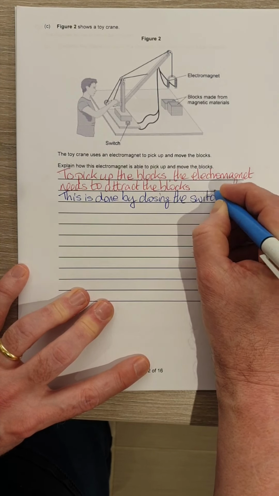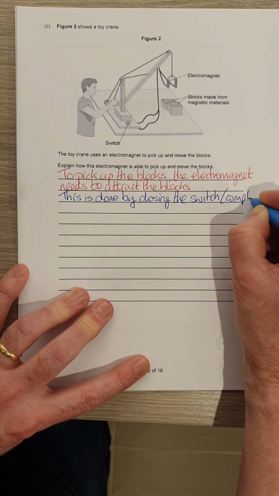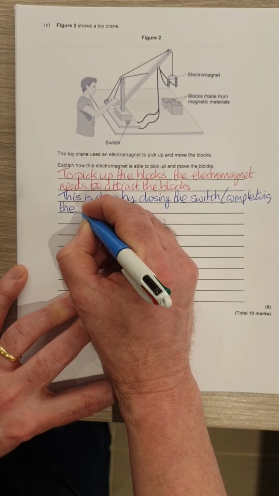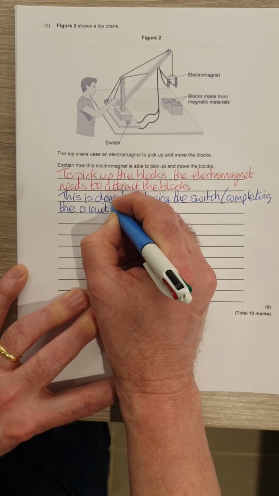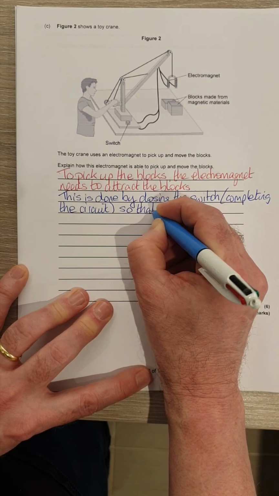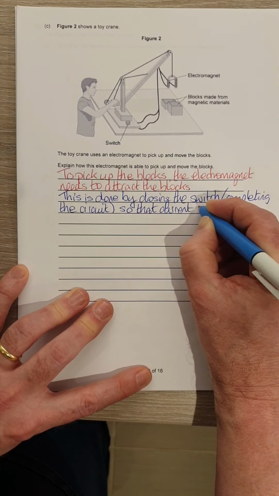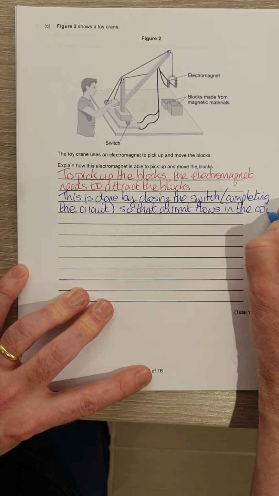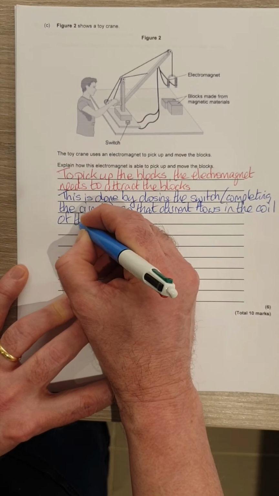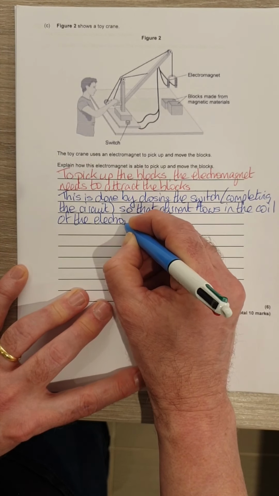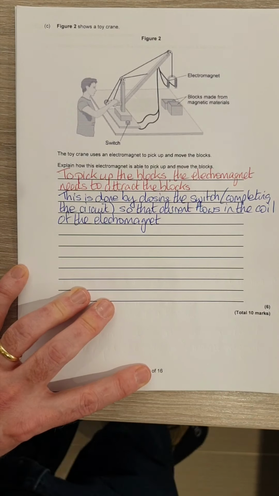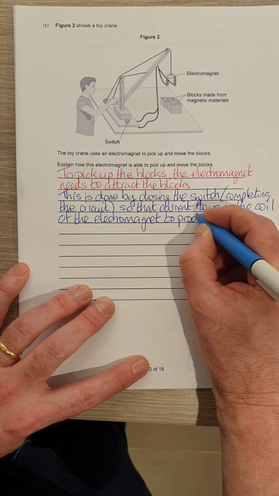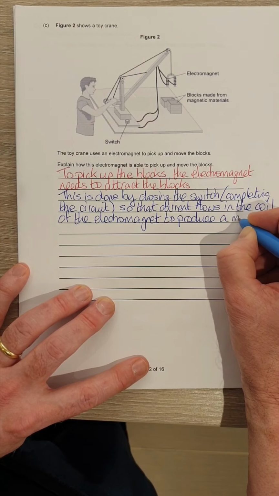Alternatively, you could have said, as it said in the mark scheme, completing the circuit. So closing the switch completes the circuit, so that current flows in the coil of the electromagnet to produce a magnetic field.